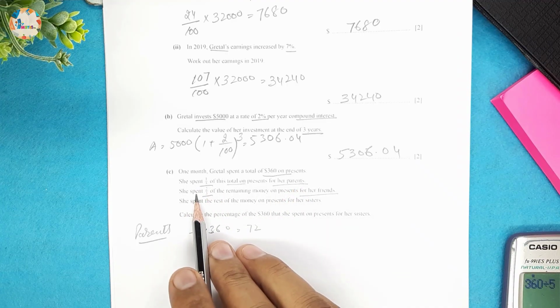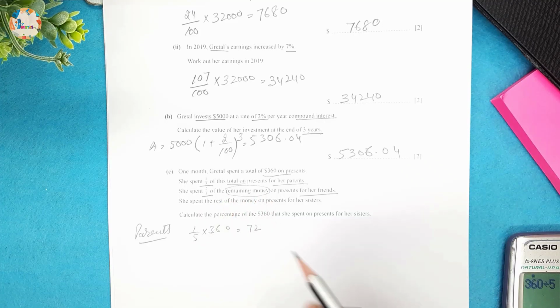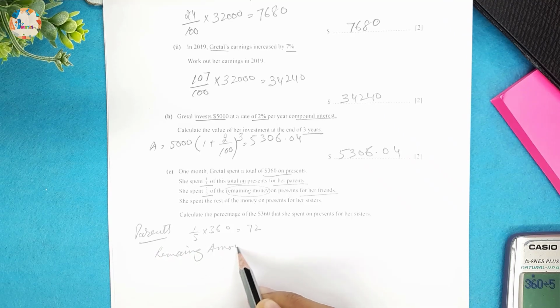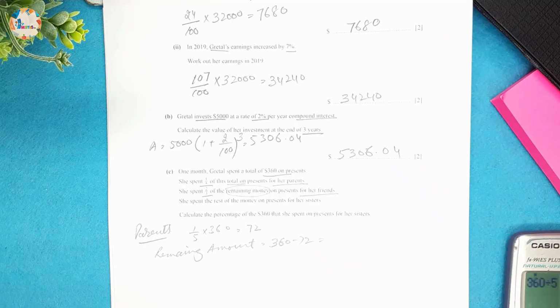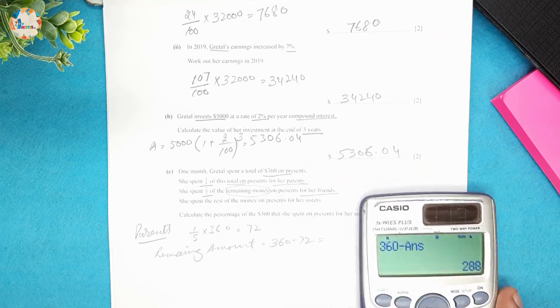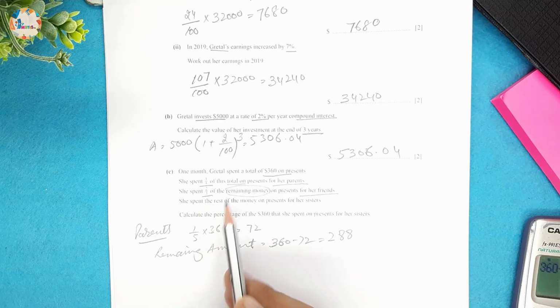She spent 2/3 of the remaining money. So the remaining amount will be equal to 360 minus 72, which equals 288. Now this 288 is the remaining amount, and we need 2/3 of the remaining amount.